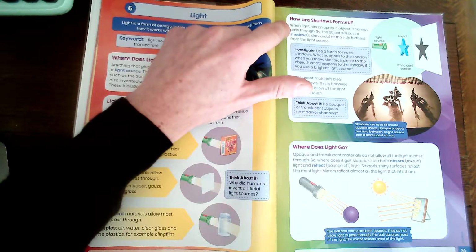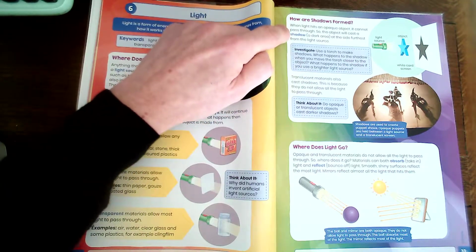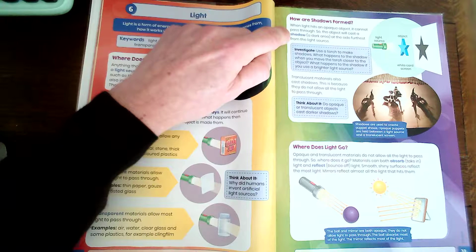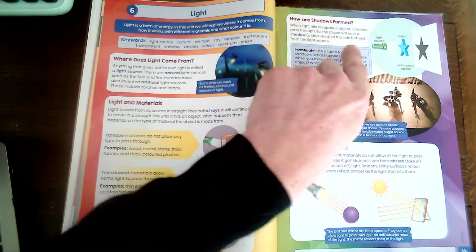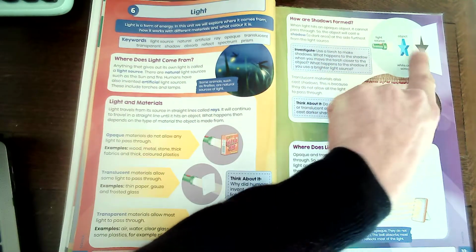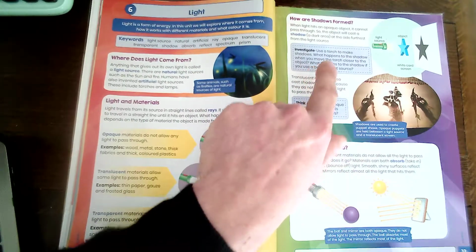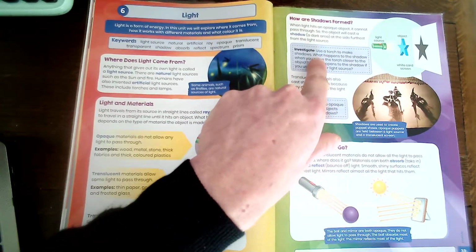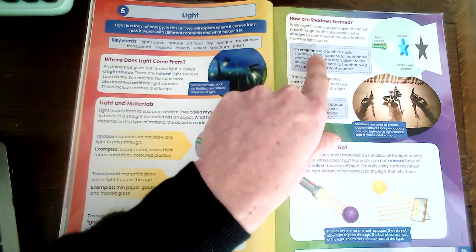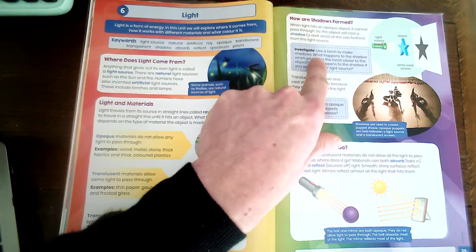When light hits an opaque object, it cannot pass through. So the object will cast a shadow, or a dark area at the side furthest from the light source. So because the light can't pass through it, it creates a shadow. So investigate. And again, we'll be doing this later in the week. I'm going to get you to make some videos telling me about how this all works.